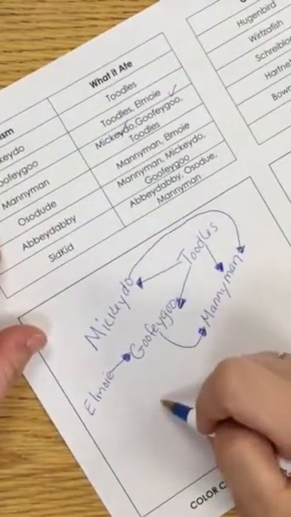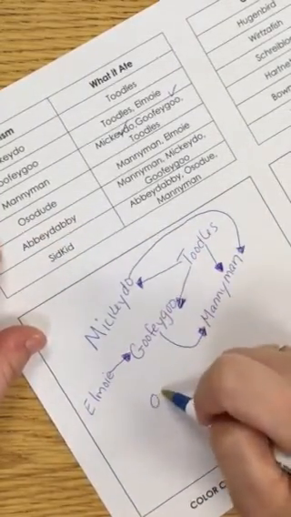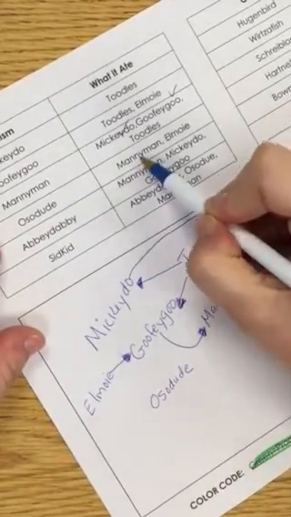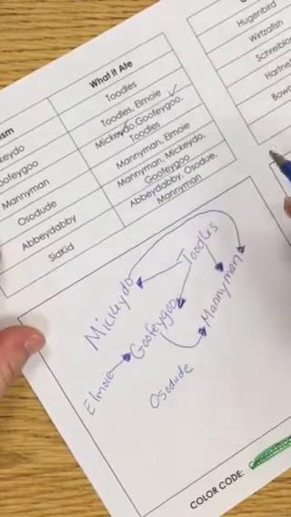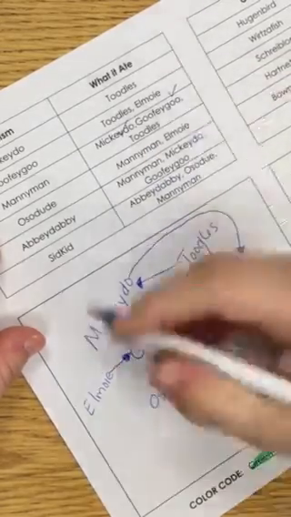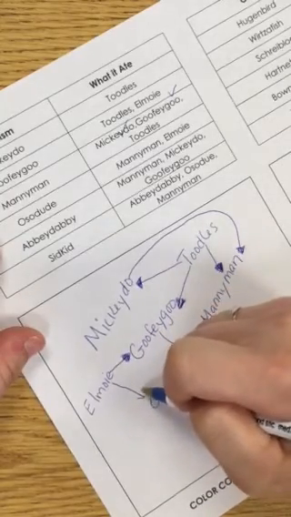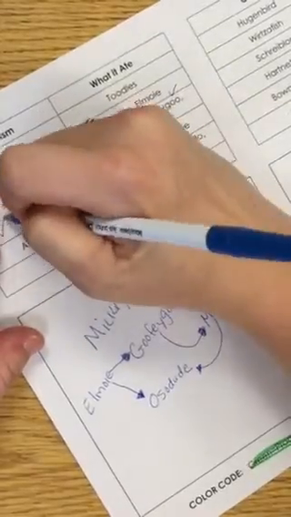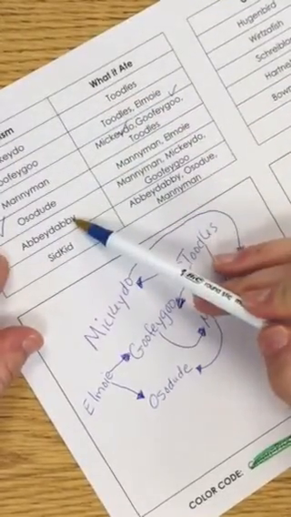The next one is Oso Dude. So you're going to write down Oso Dude. Oso Dude ate Manny Man, so from Manny Man to Oso Dude. And also Elmo-y. Check it off.